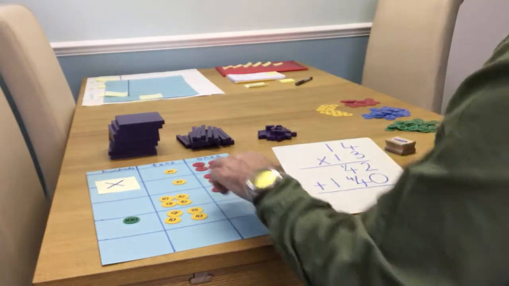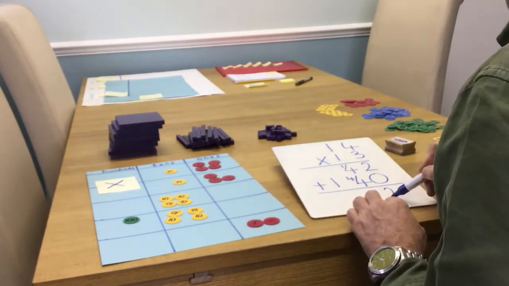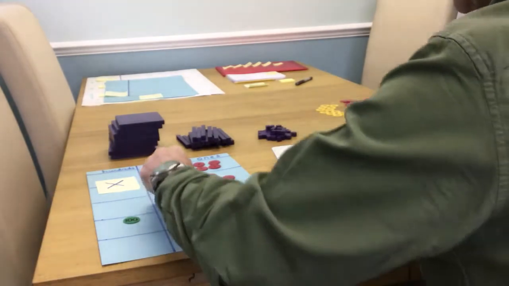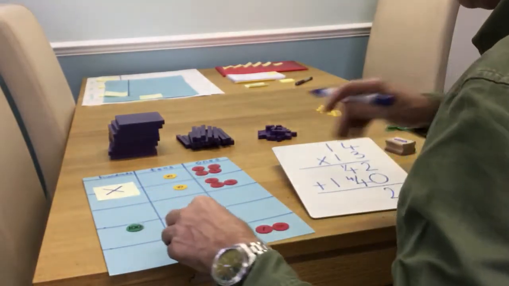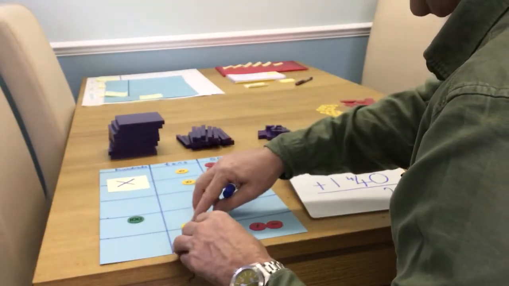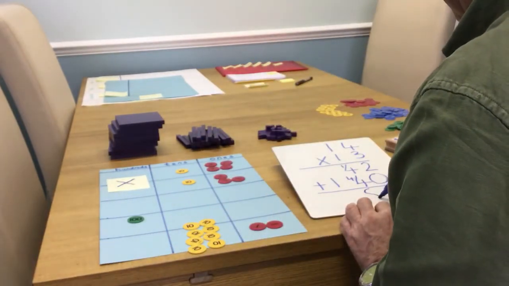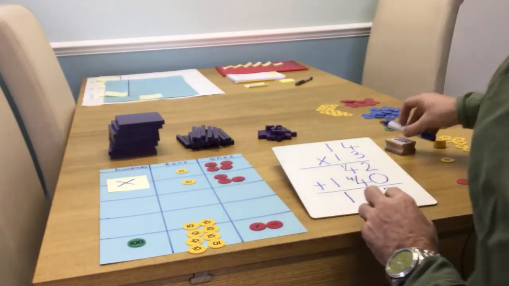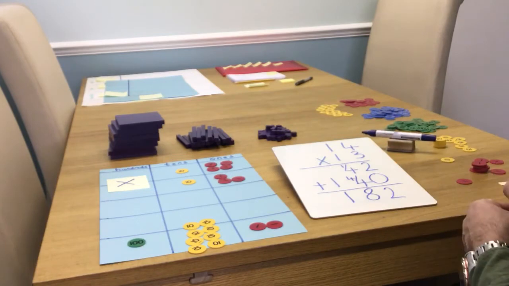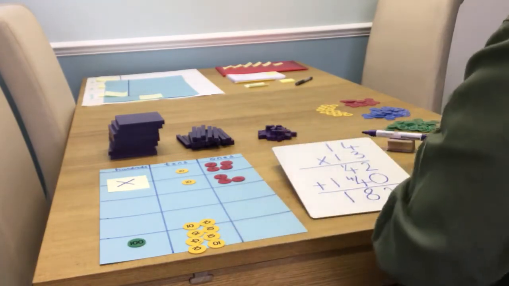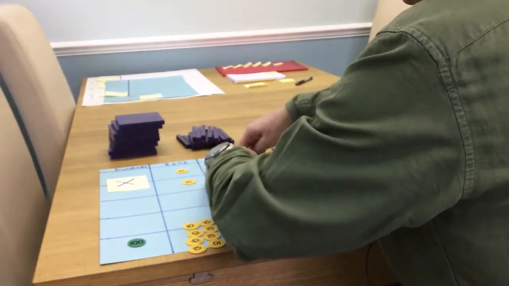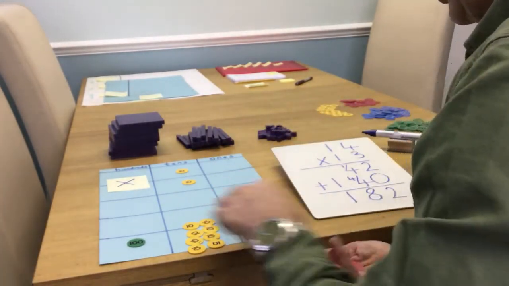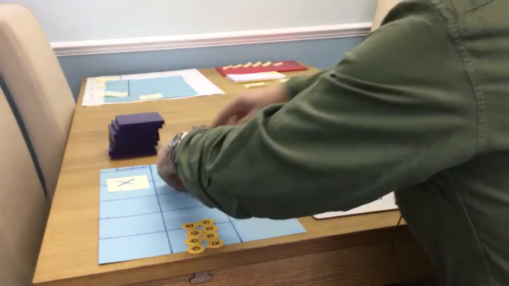So 2 and nothing is 2, and 40 added to 40 is 80, and 100 plus nothing is 100, so the answer is 182. Okay, quick change, and we'll do one more sum that's 2 digits by 2 digits.